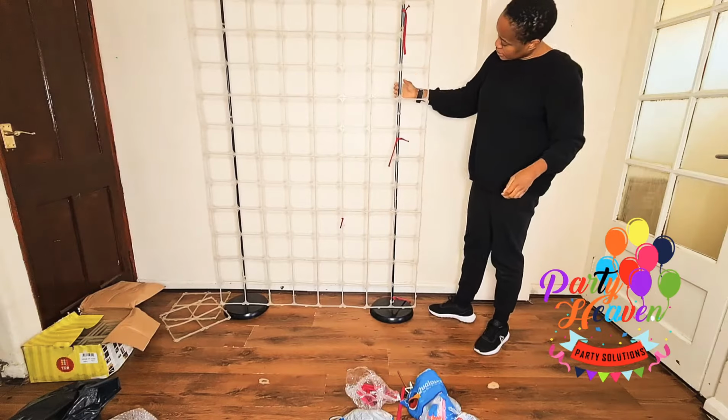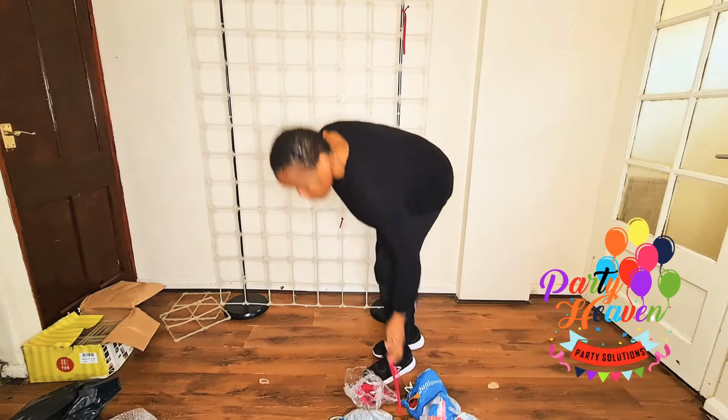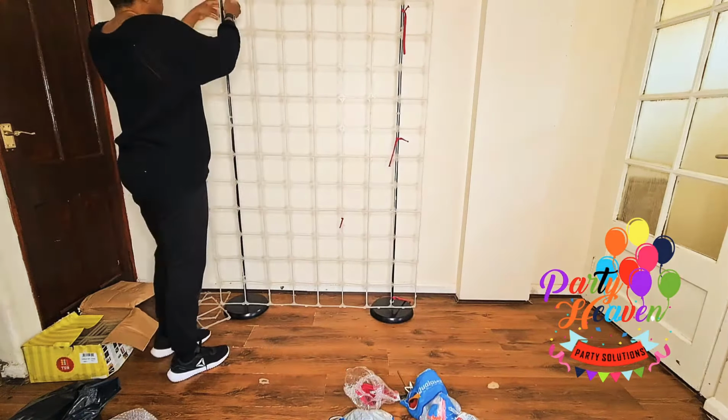So my stand is an IKEA stand. You can get it from IKEA. It's a knot lamp stand.